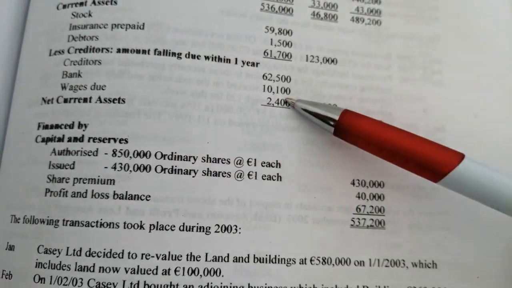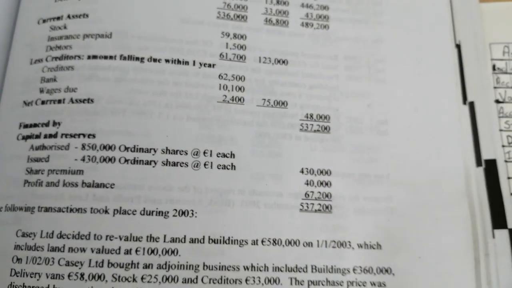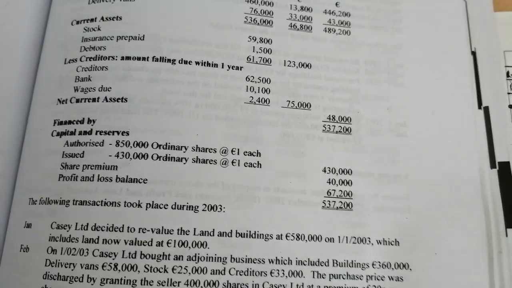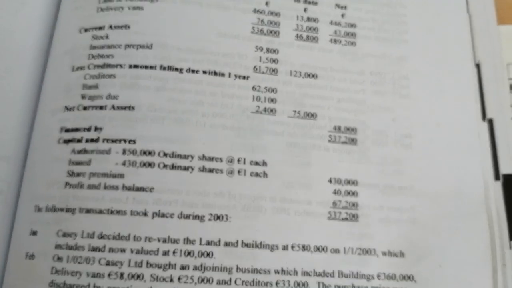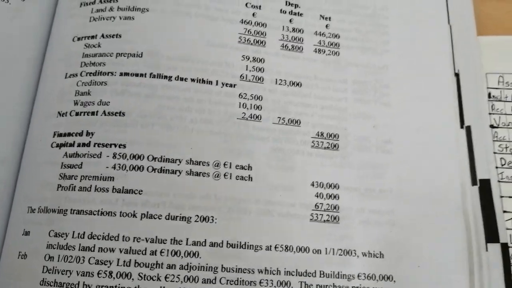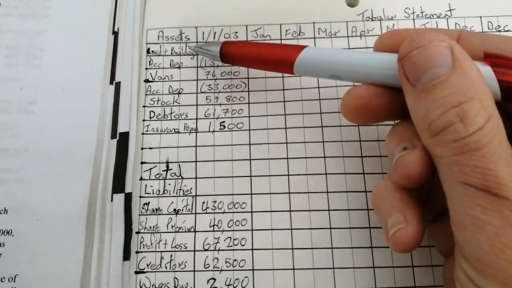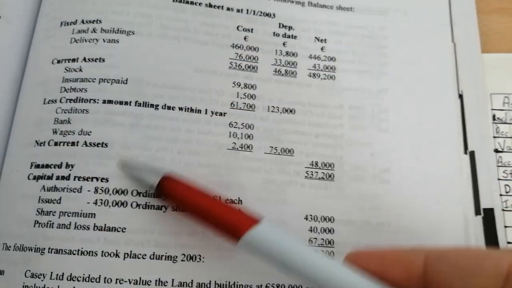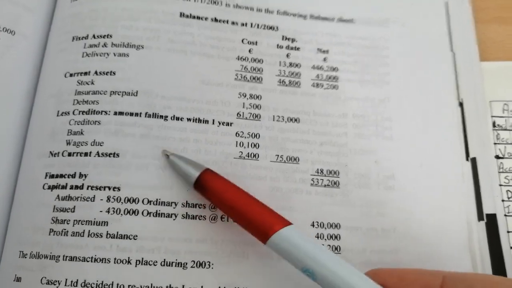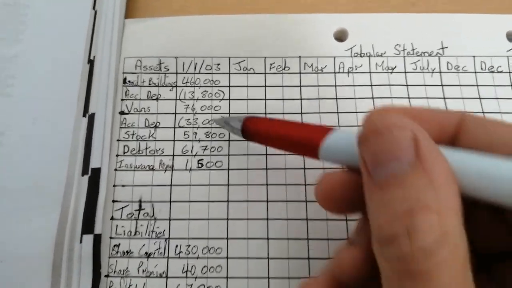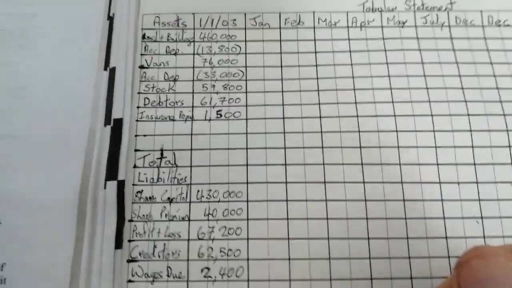this bank figure here. And the reason for that is that you are allowed at higher level, I think in every single question I've ever come across, the bank is always in the liabilities section. It's an overdraft, but you are allowed to choose yourself to either put it up with the assets or down with the liabilities. Now, it is in the question in the balance sheet that they give you, it is a liability because it is an overdraft, but you can put it up here if you like, bank, and put it in as a minus figure, and then when you tally this and tally down here, then it'll all add up fine for you.